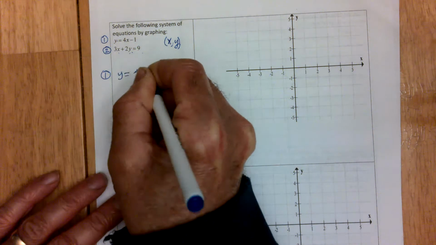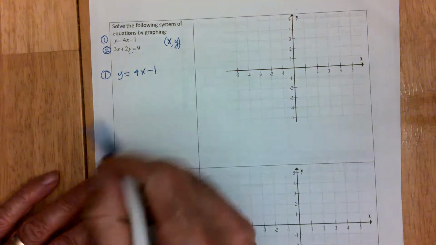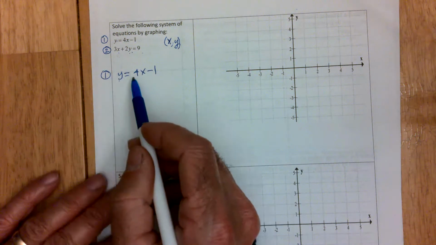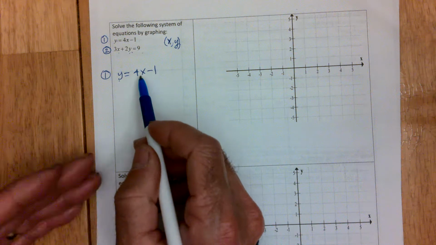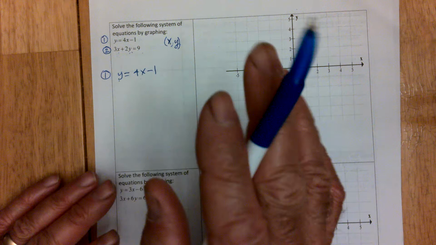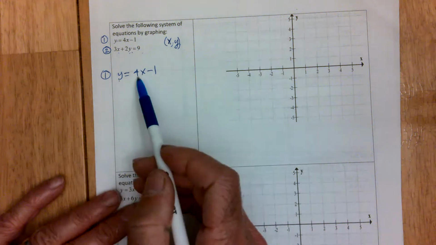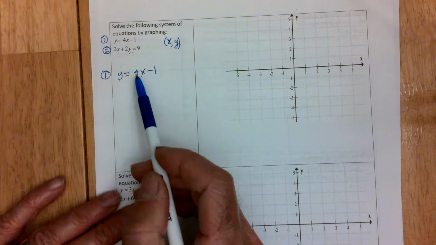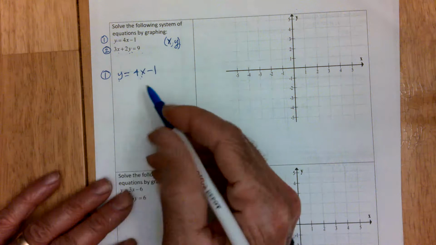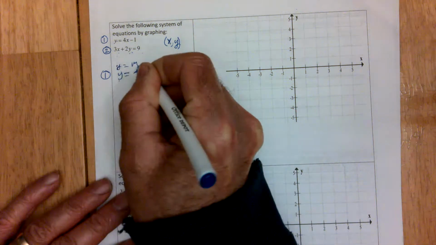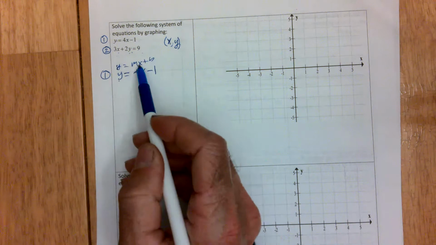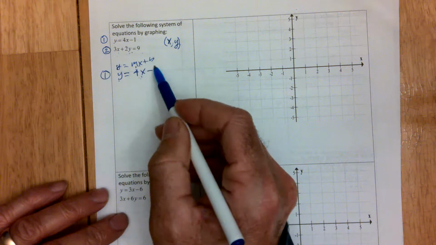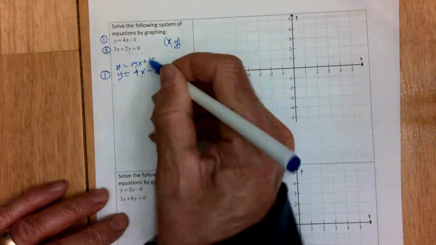Y equals 4x minus 1. So the y is isolated. Y is all by itself in this case. So the easiest way to graph this will be either slope-intercept form or by making a table. You can use either method. The slope-intercept method is very fast, quick, and easy once you understand how to use it. So it uses this form right here, where the coefficient of x is the slope, m, and the constant value is b, the y-intercept.